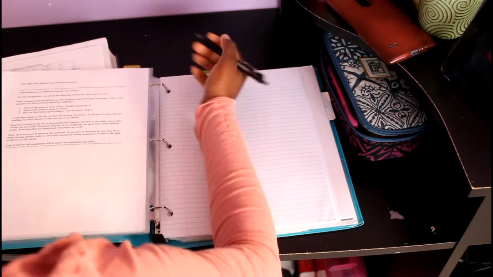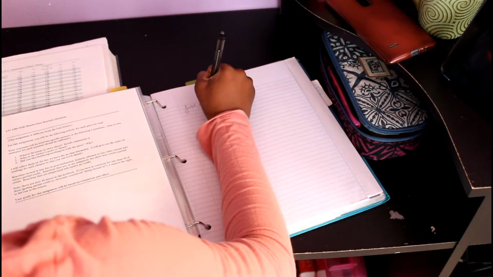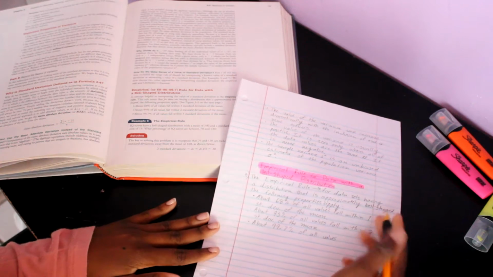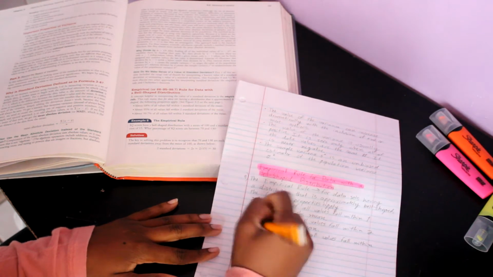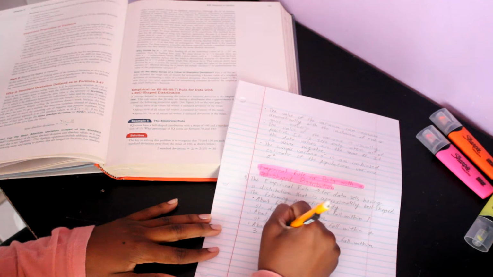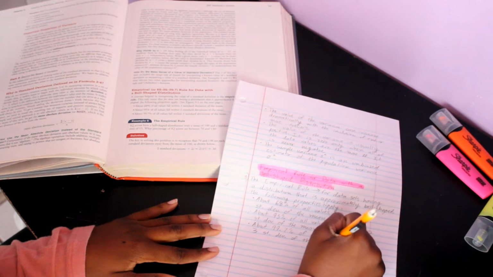Everyone, so I decided that I would show you how I study for math. Math is actually not a subject that I'm very good at. I actually struggle with it quite a lot. So these are just some of the ways that I try to make sure that I pass my class and also make sure that I understand the concepts that I am given in class. So I hope you enjoy.